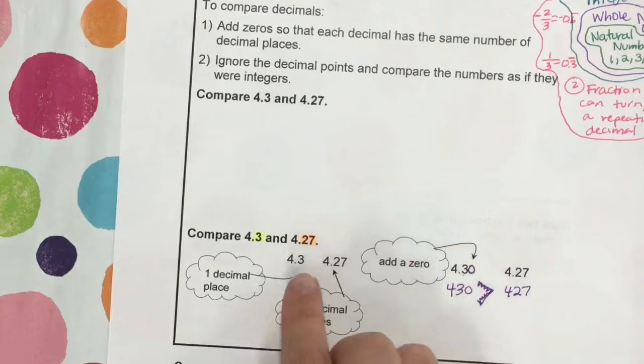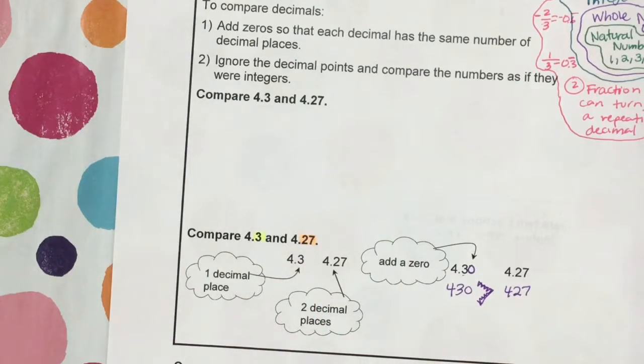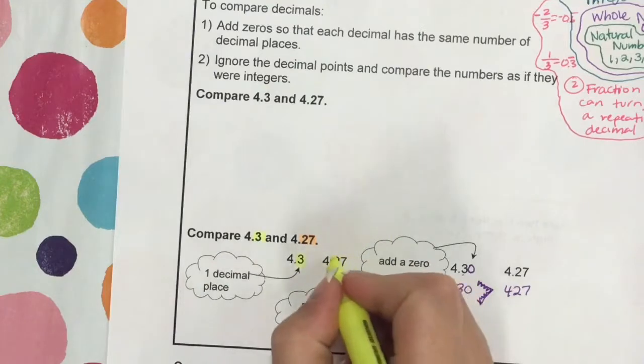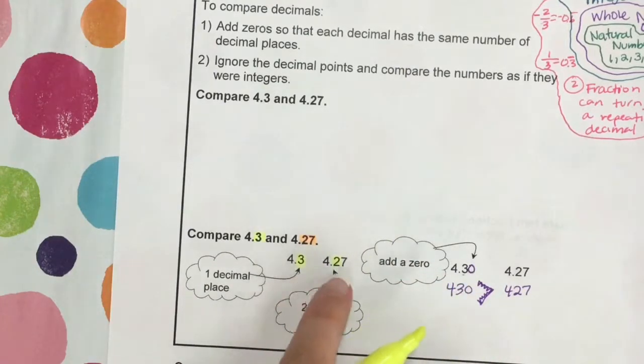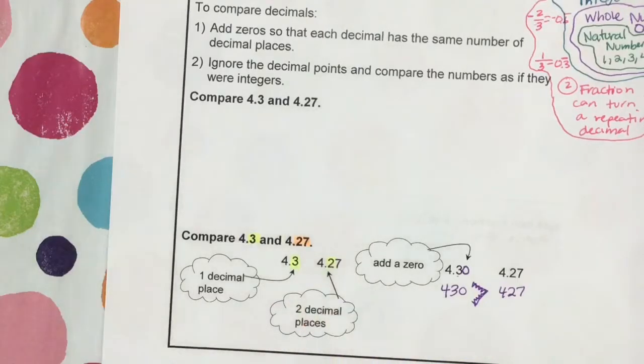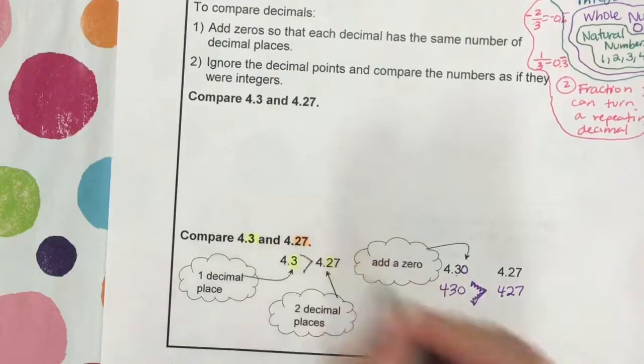How I do it is I look at the number in the tenths place. So this goes to the tenths place, and this goes to right there. Those are the tenths place. And this is 3/10, and this is 2/10, and so you would know that 3 is bigger than 2, so you'd know that that one's bigger.